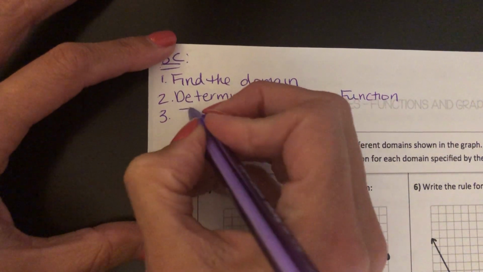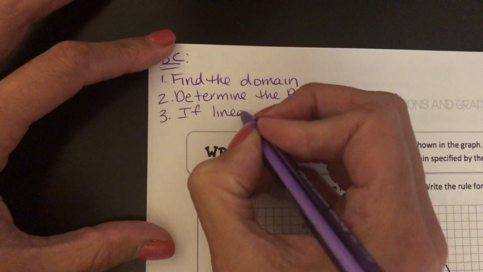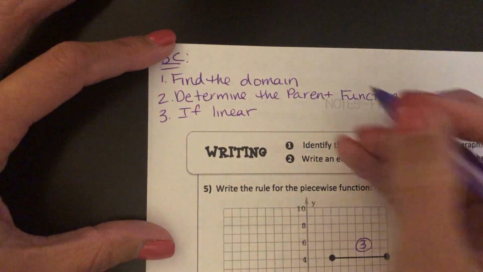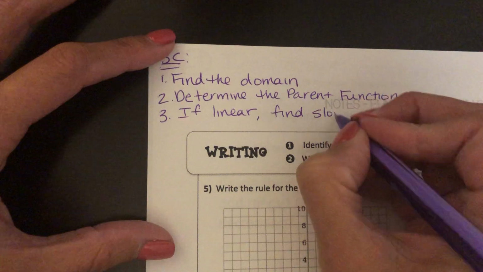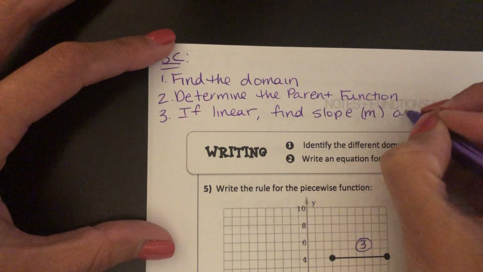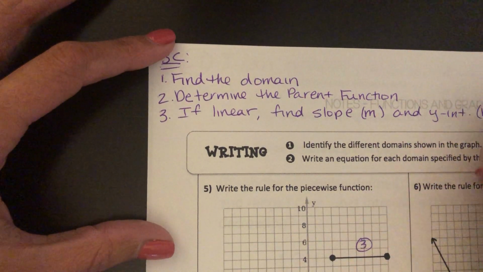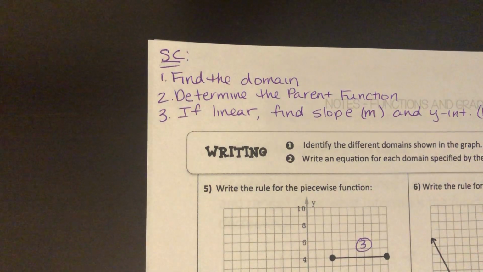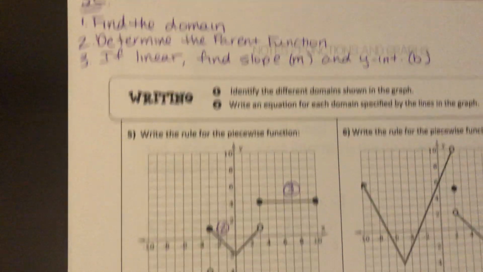So if our parent function is linear, find slope and y-intercept. Okay? If linear, find slope and y-intercept. So let's go back and do that.